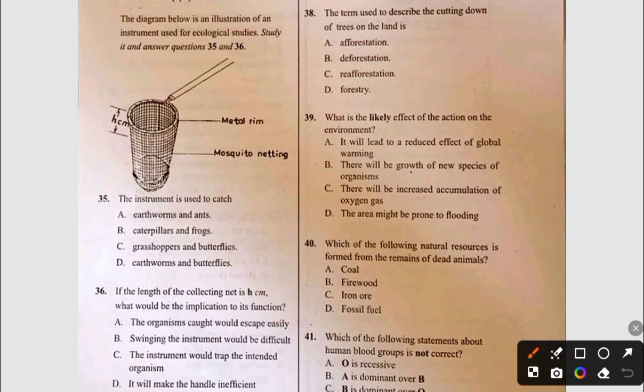The diagram below is an illustration of an instrument used for ecological studies. Study it and answer questions 35 and 36. The instrument is used to A. Catch earthworms and ants. B. Caterpillars and frogs. C. Grasshoppers and butterflies. D. Earthworms and butterflies. The best fit for this is C. Grasshoppers and butterflies.